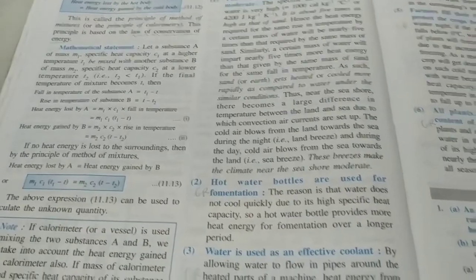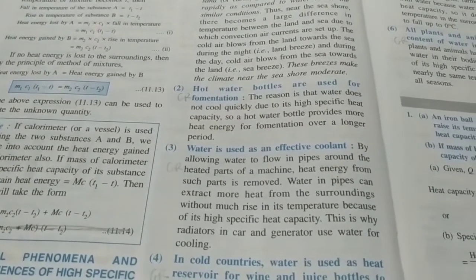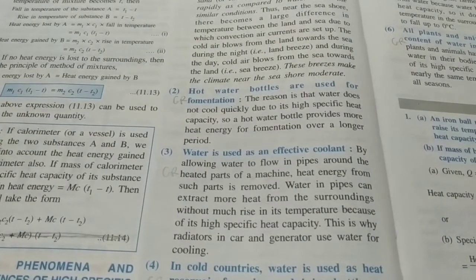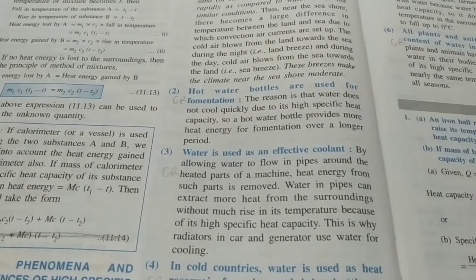It's the same reason why water is used as an effective coolant. For example, in any machine or in the engine of a car, water can be used because water has the ability to absorb a lot of heat without raising its temperature much.